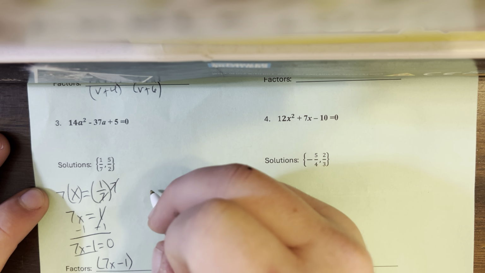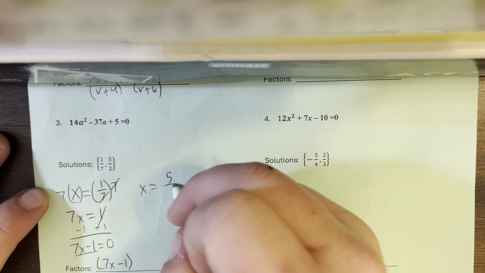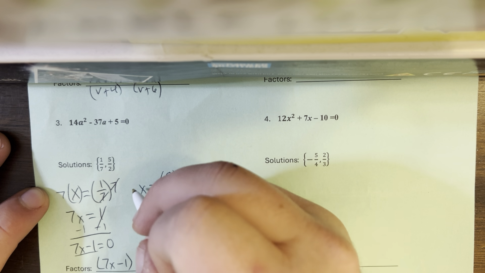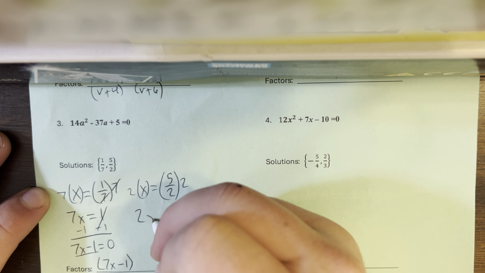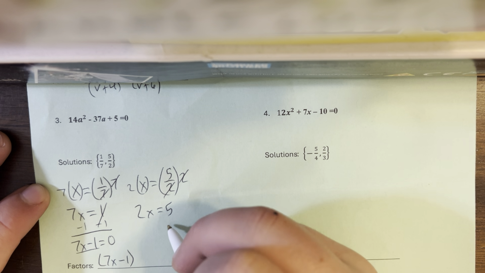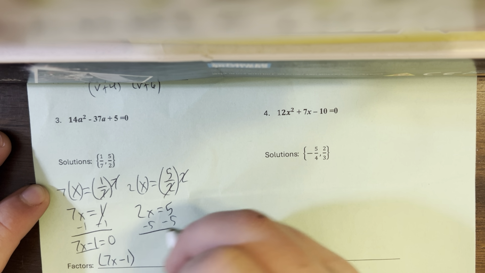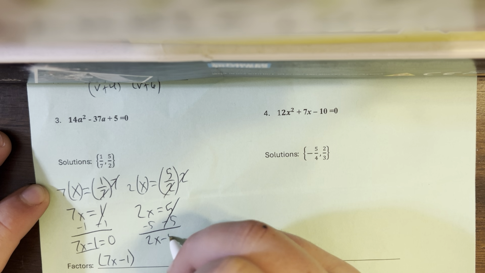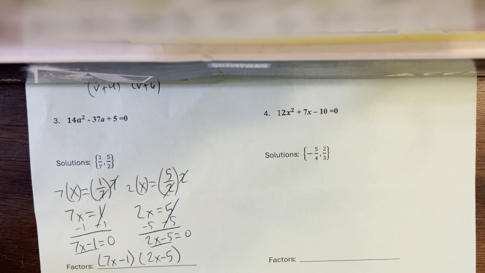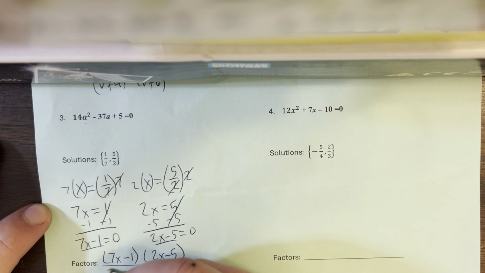And then for the other one, we'll do the same process, x equals 5/2. And so to get rid of the fraction, we'll multiply by the denominator of 2. So 2x is equal to, that crosses out, 5. And then we'll subtract the 5 to the other side and get 2x minus 5 equals 0. So there's the other factor, 2x minus 5. Or in this instance, it should have been a's. 7a minus 1 and 2a minus 5. Either way is fine.